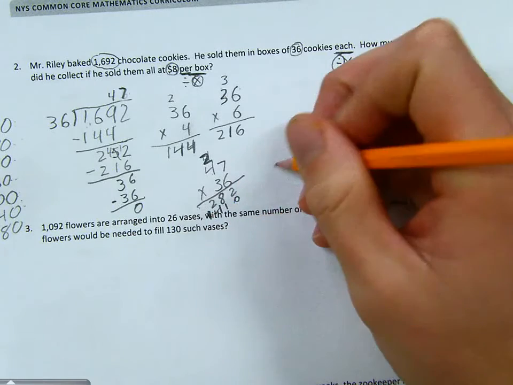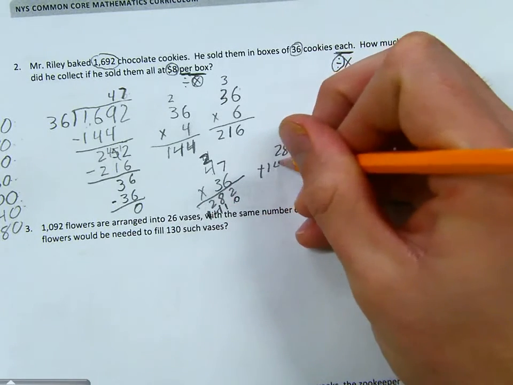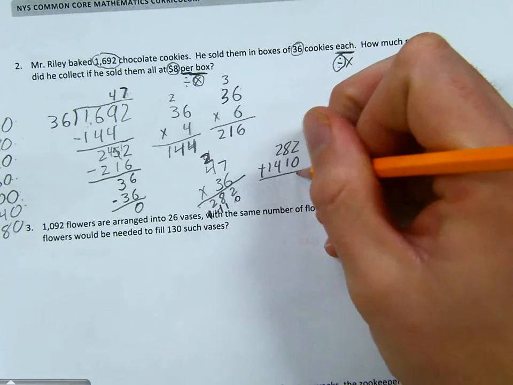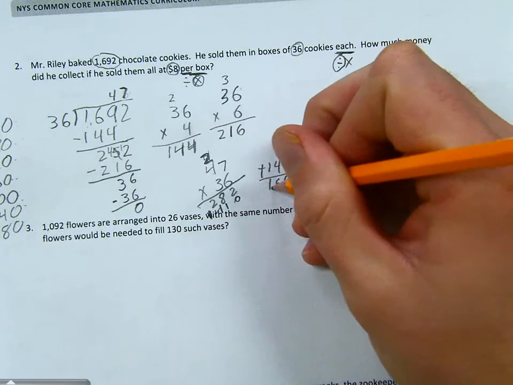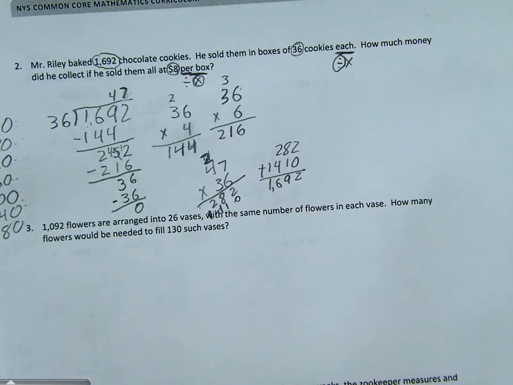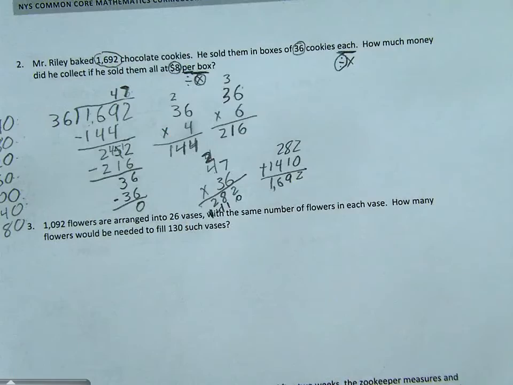So I have 282 plus 1410. I get 9, 6, 1, 1,692, which is my dividend. So I know that 47 is the correct number of boxes.